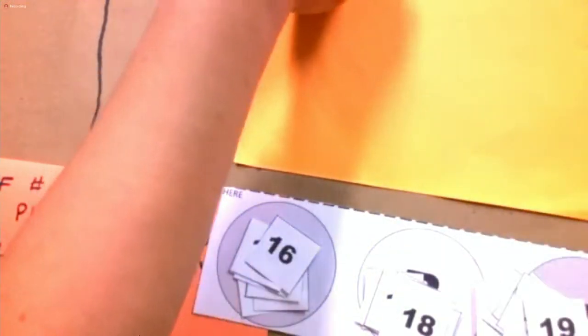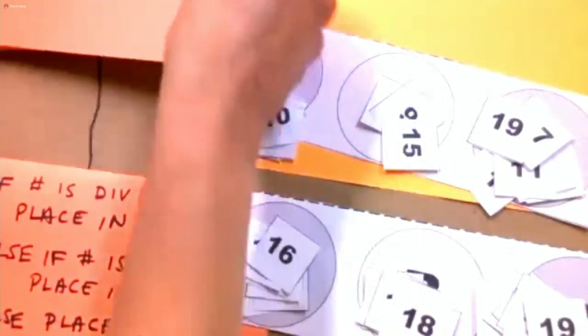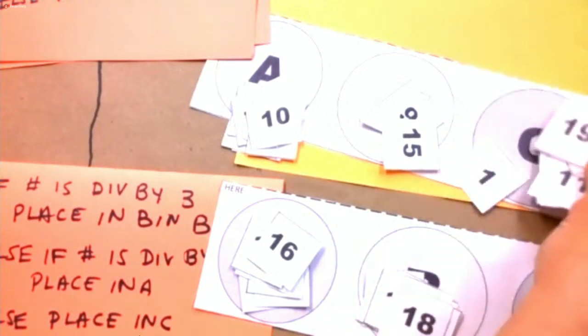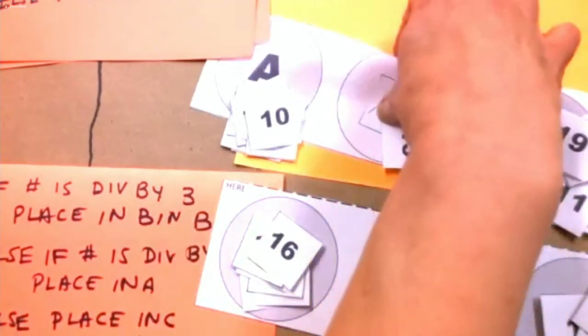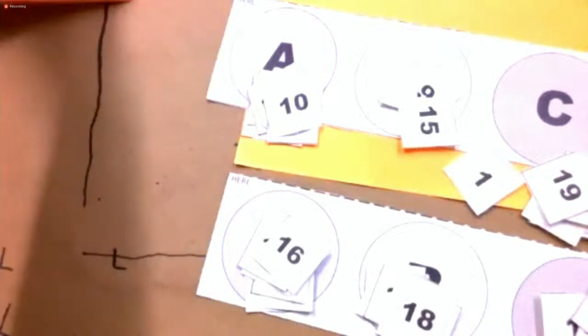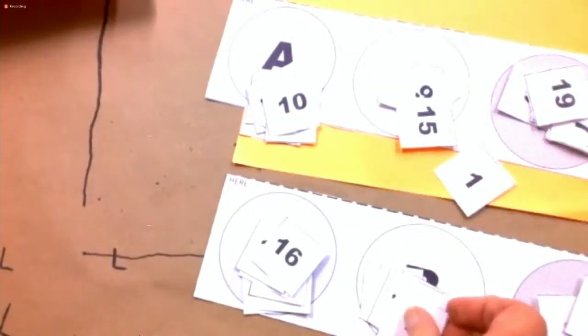So here we have our results for looking at divisible by 3 first, and then 2, and here we had our results for looking at divisible by 2 first, and then 3. And if we look at these results, bin C, not divisible by 3 or 2, has the same values for each case with bin C.